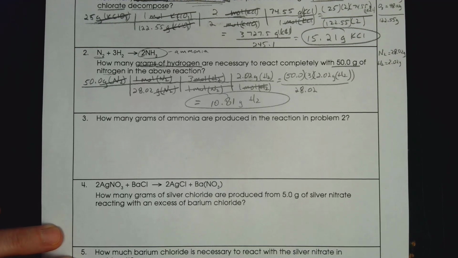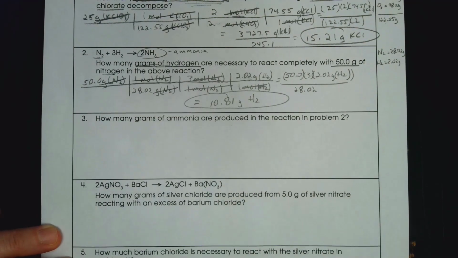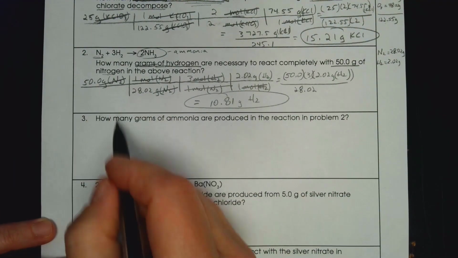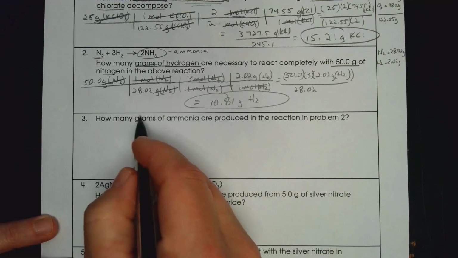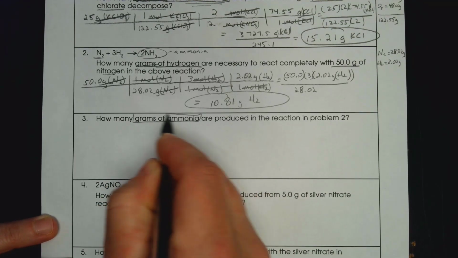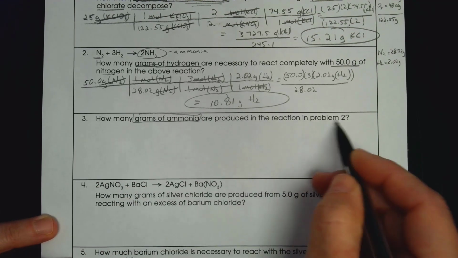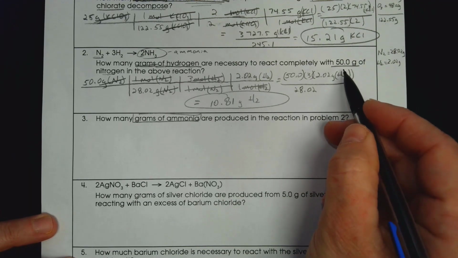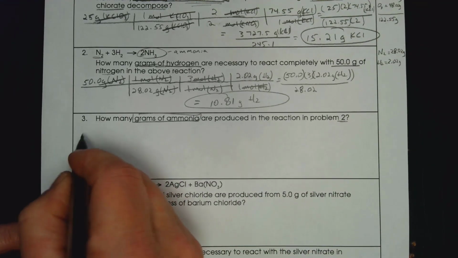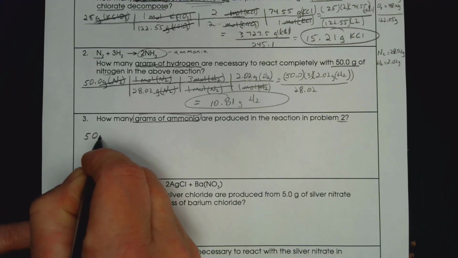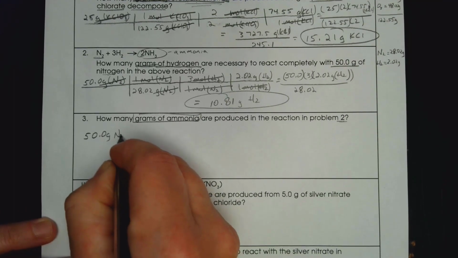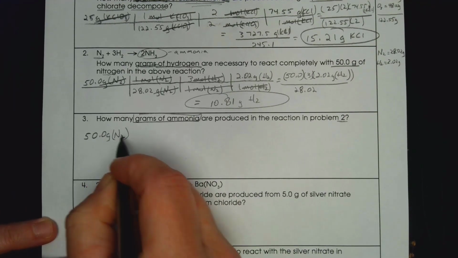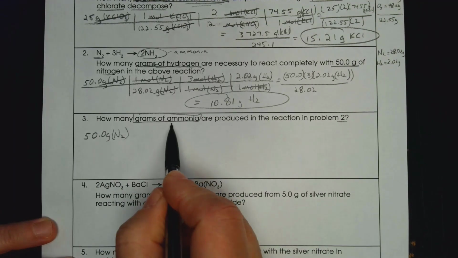Now, we're going to stay with this problem, or I should say we're going to stay with this chemical formula right here. Because now what we want to know is how many grams of ammonia are produced in the reaction in problem 2. And remember, you guys, the reaction in problem 2 starts with 50 grams of nitrogen, so that means that's exactly where we're going to start in this problem as well, with 50 grams of N2. It's just instead now of solving for hydrogen, we're solving for ammonia.